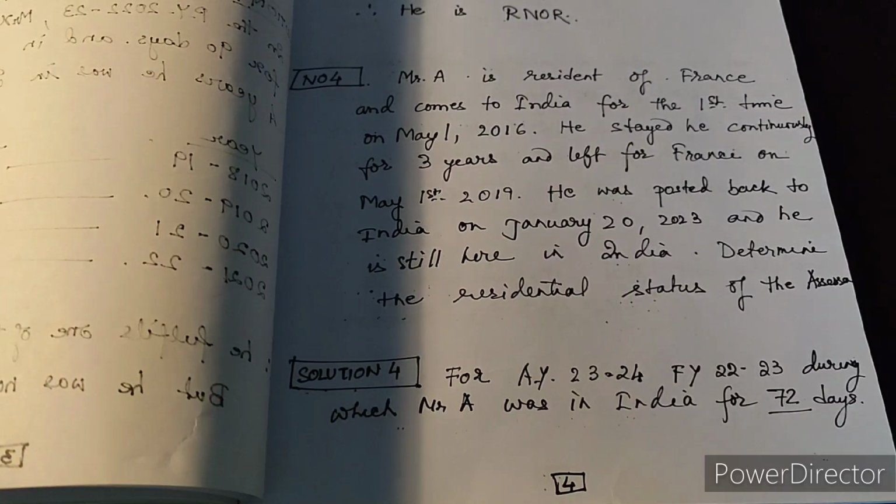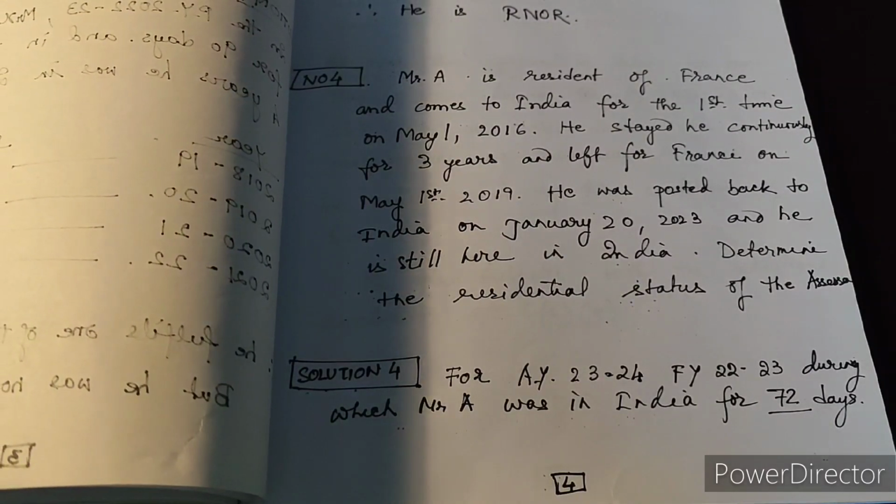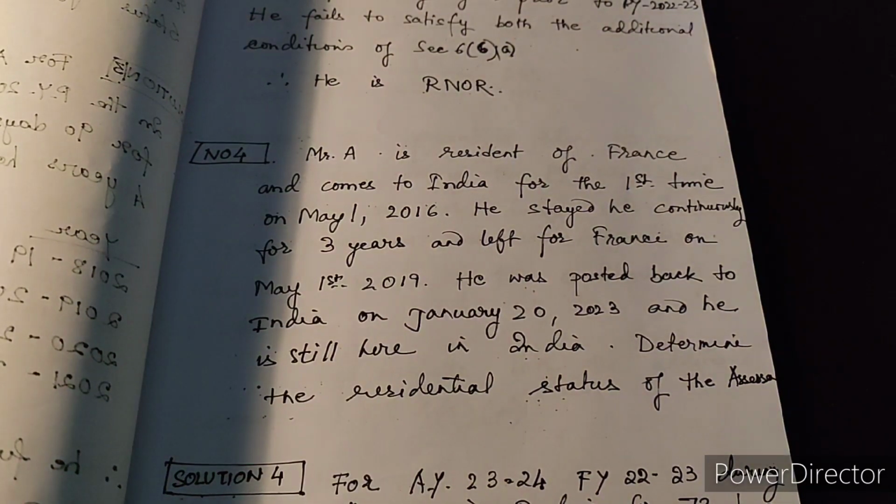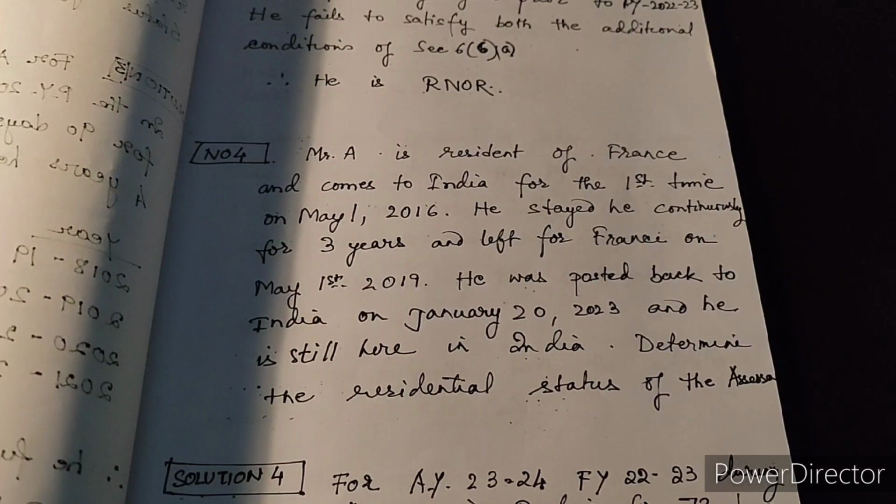So in that case he is an RNOR. In at least 2 out of the 10 previous years preceding the previous year 22-23, he was not present in India for 730 days or more during the 7 preceding years prior to the previous year 22-23. So he fails to satisfy both the additional conditions that we find in section 6.6. So he is an RNOR.